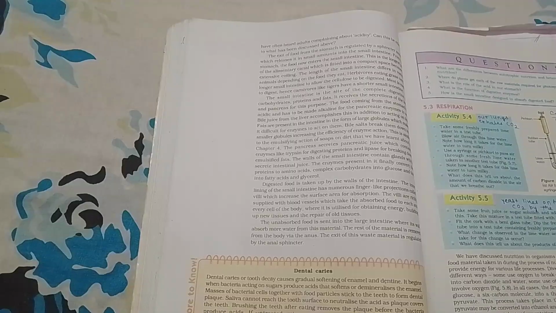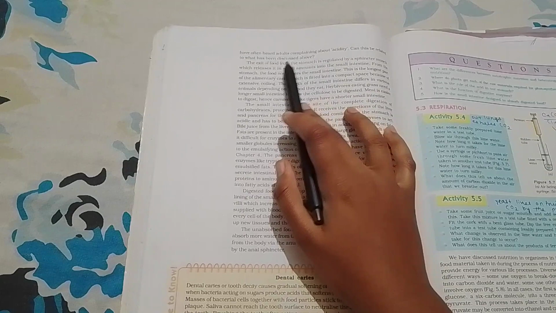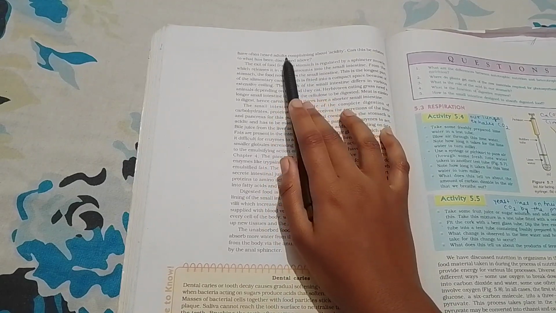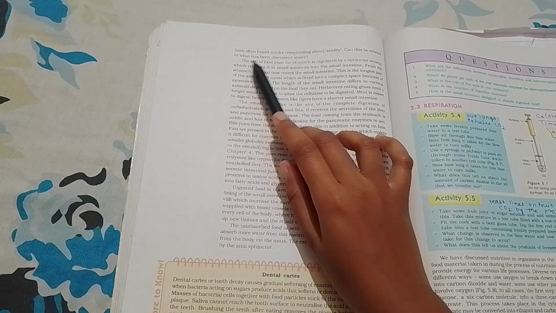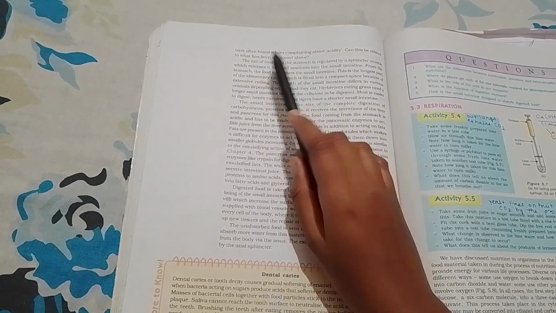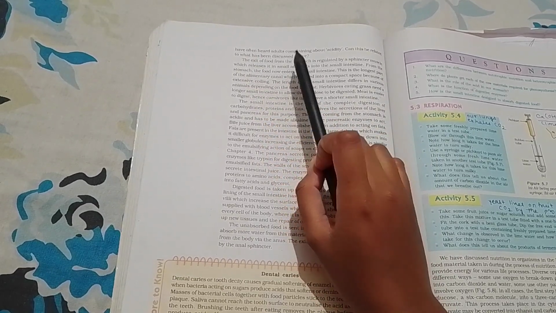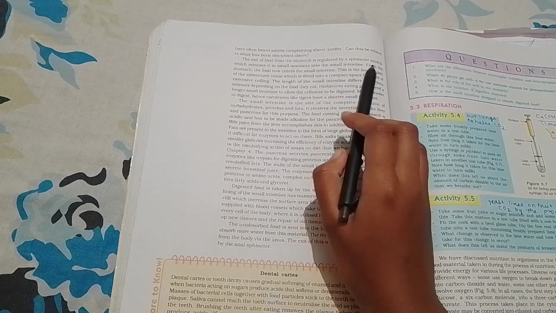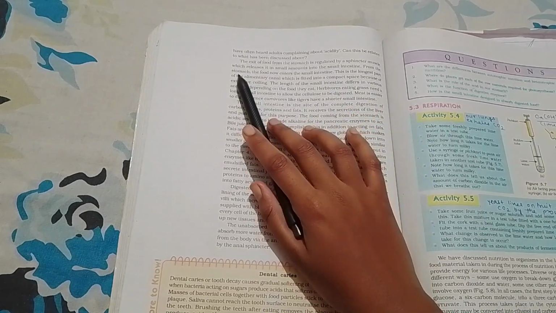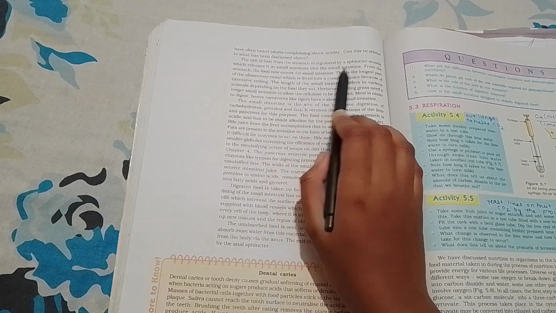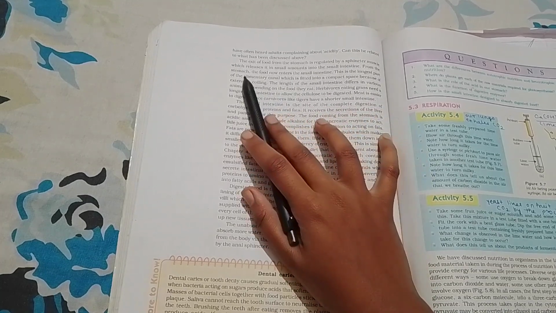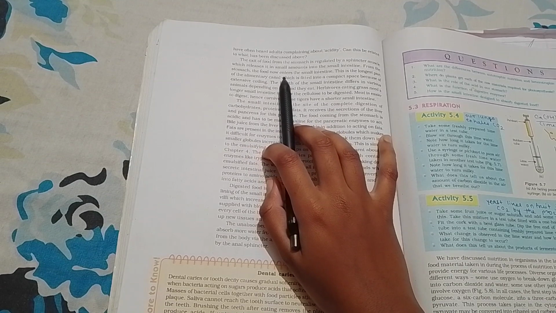We have often heard about adults complaining about acidity. Can this be related to what has been discussed above? The exit of food from the stomach is regulated by a sphincter muscle which releases it in small amounts into the small intestine from the stomach. The food now enters the small intestine.